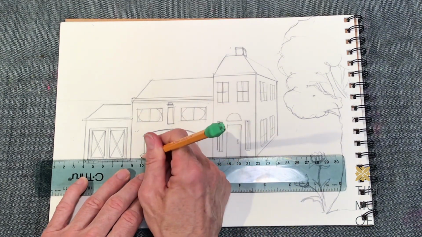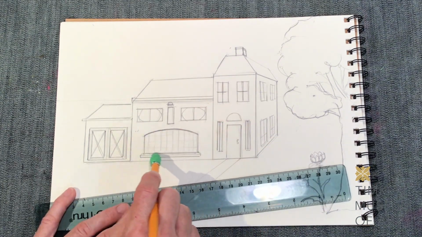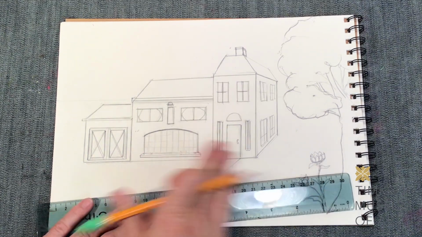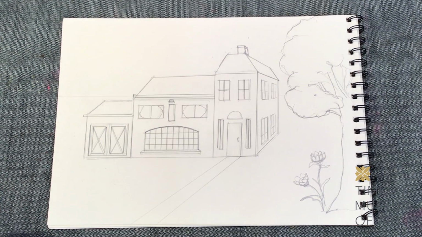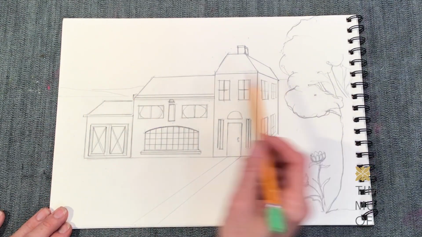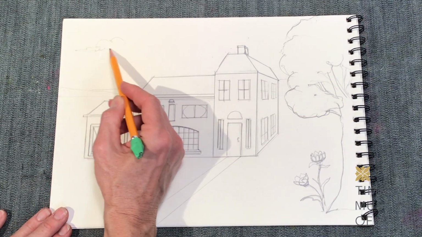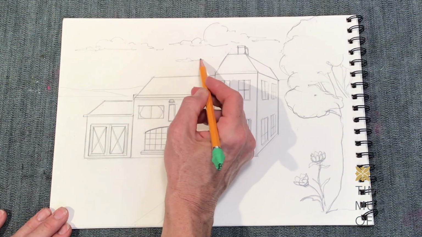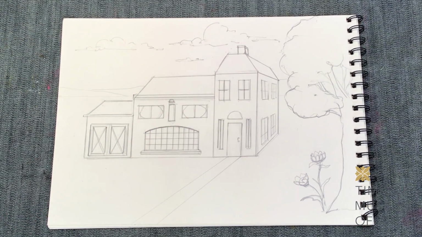And now I'm adding a little ledge coming off of that bay window. In my dream house, maybe I'd want to put some plants out there. All right, so the very last thing I'm going to do is add a little more background. It felt kind of empty back there, and maybe some clouds in the sky. So my dream farmhouse is complete.